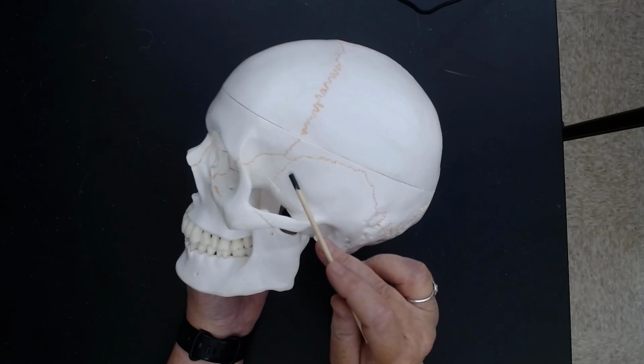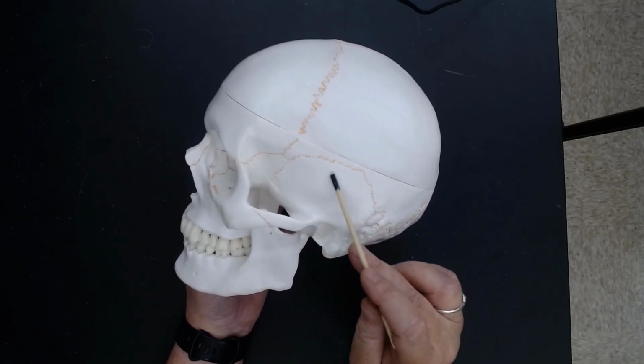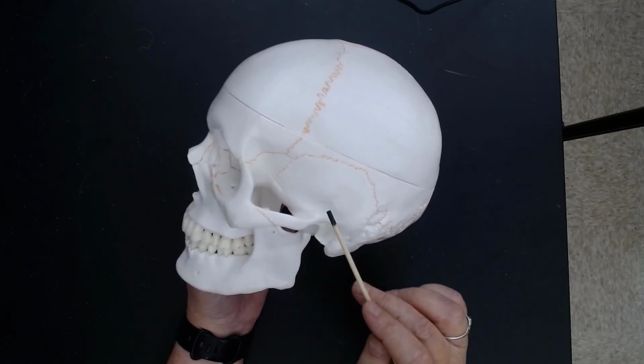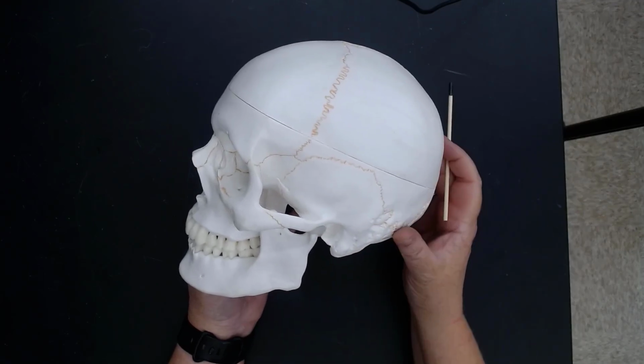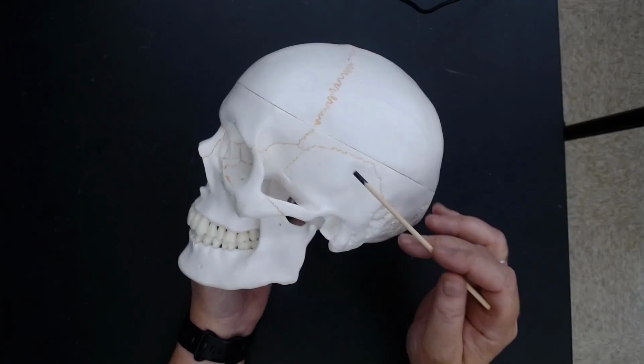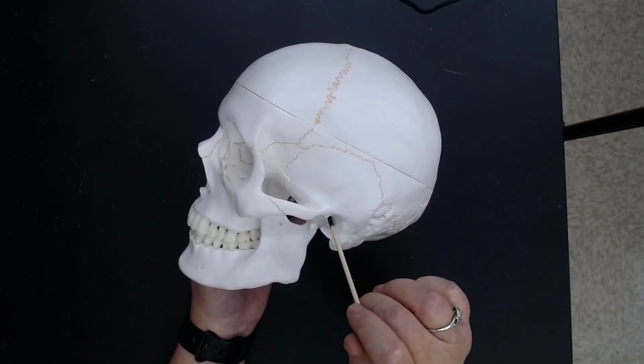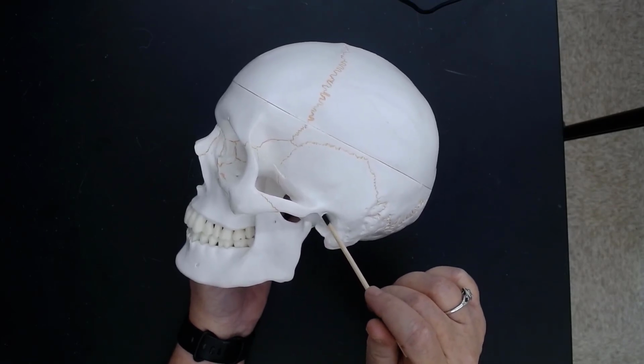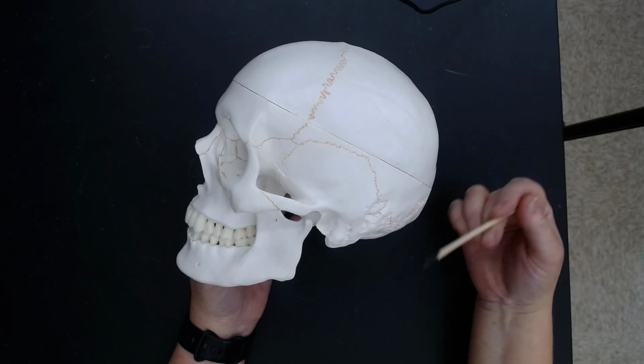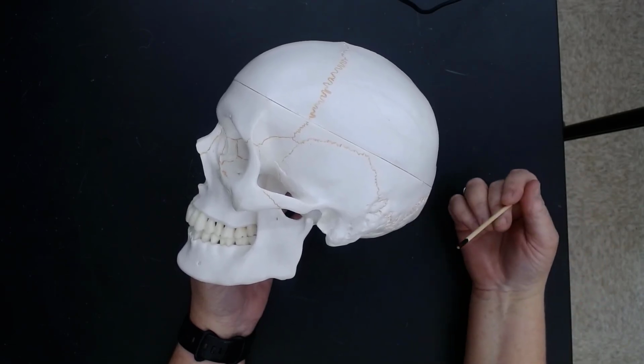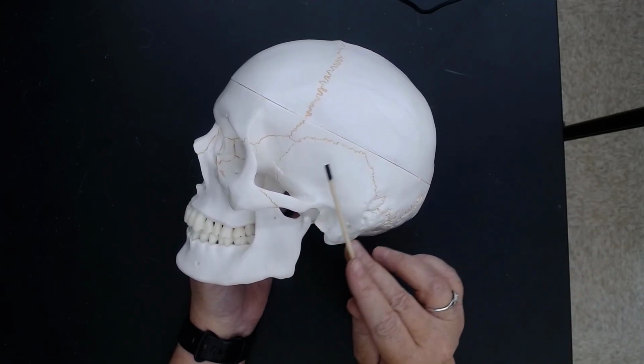The temporal bone. Okay, under here we have the temporal lobe, which processes sound information. This is also where you have your ear. That's where you would put your Q-tip in. Okay. So think tempo, timpani, think music or sound when you hear the temporal bone.